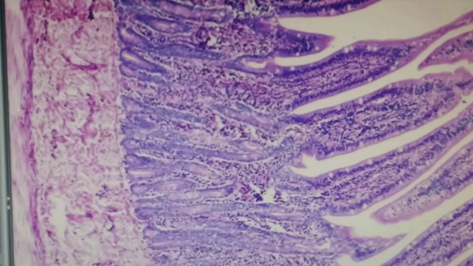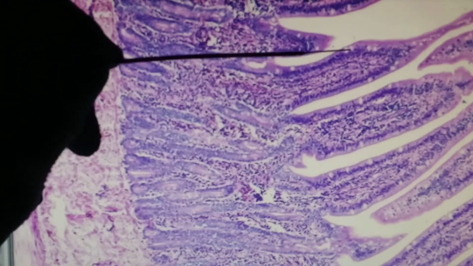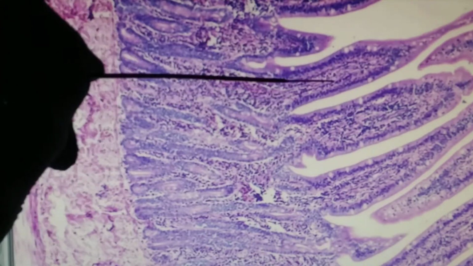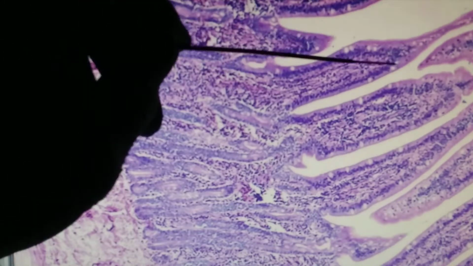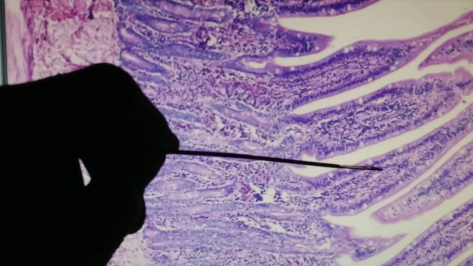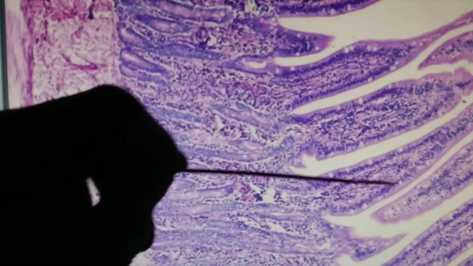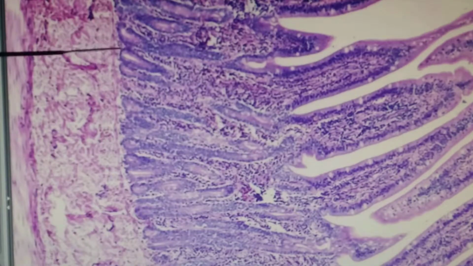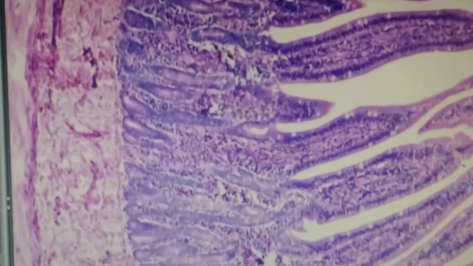So this is the mucosal layer. You can see these white little patches. These are the goblet cells or the mucus secreting cells scattered all over in the walls of the villi. The second layer, as we said, the submucosa, but this is our line of muscularis mucosa. I'm going to push the field a little bit to the right to show you the rest of the layers. You follow with me.